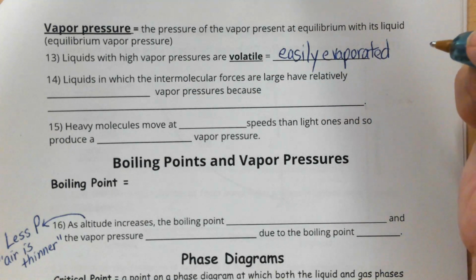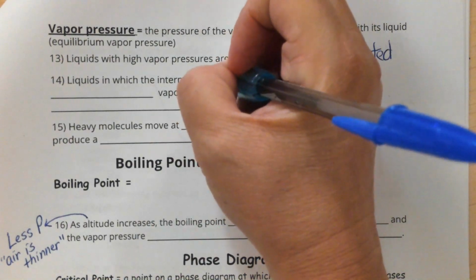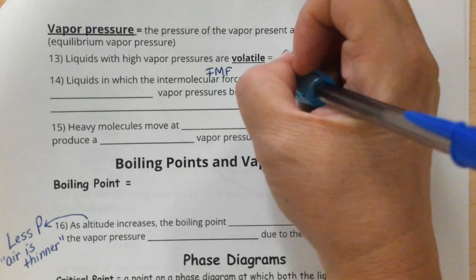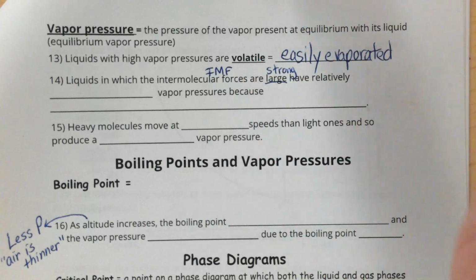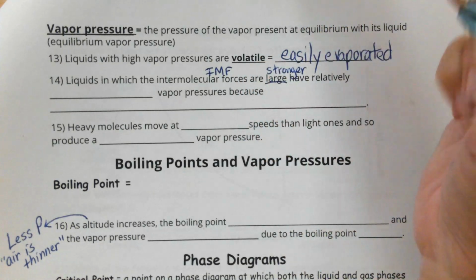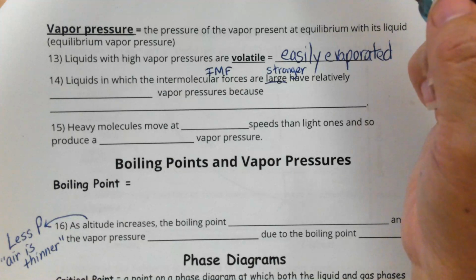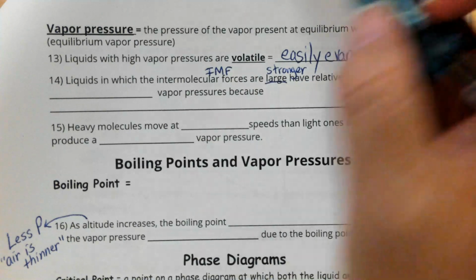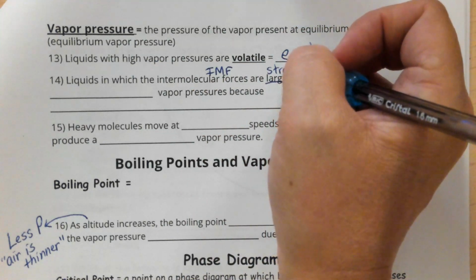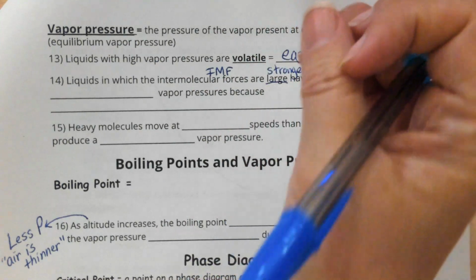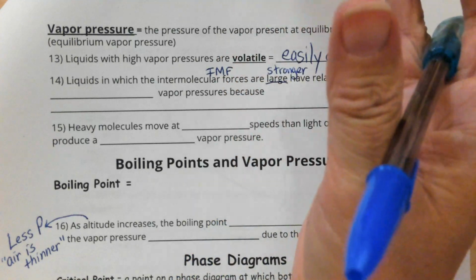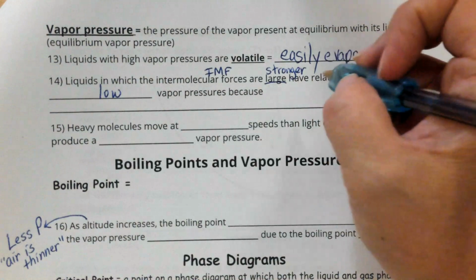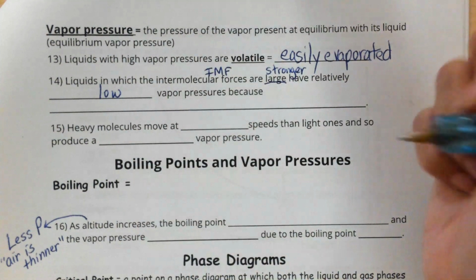Liquids in which intermolecular forces, we're going to call that IMF, are large, that means they are strong, relatively. They have relatively low vapor pressures. If they're strong, what's going to happen? They're going to stay together a lot longer, so they're not going to go into that vapor state. So the vapor pressures are going to be fairly low. Something that's weak is just going to fall apart, and we're going to make a lot of vapor.